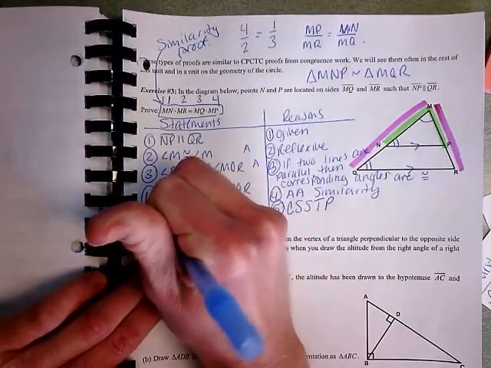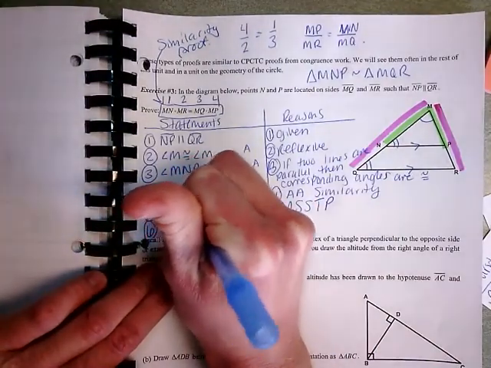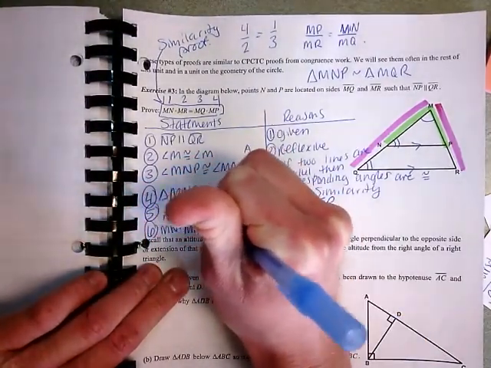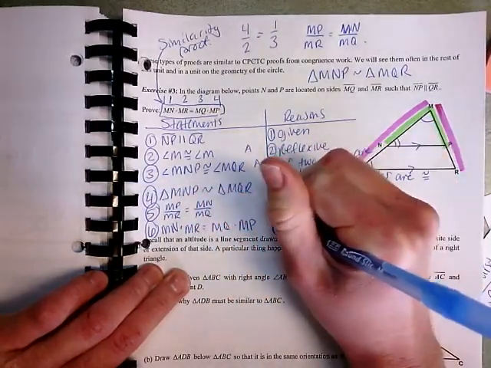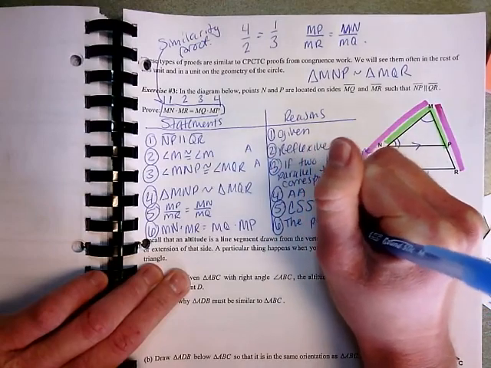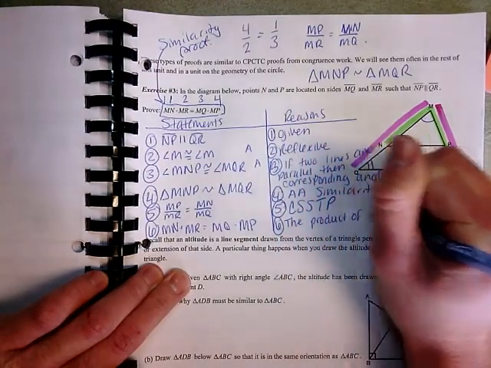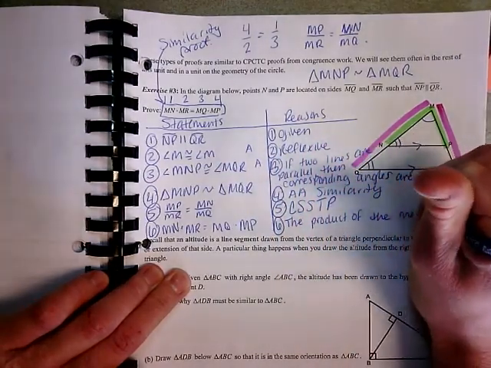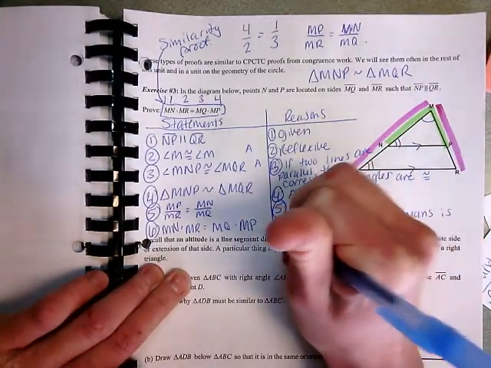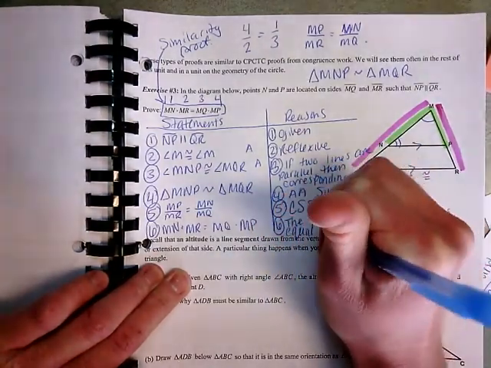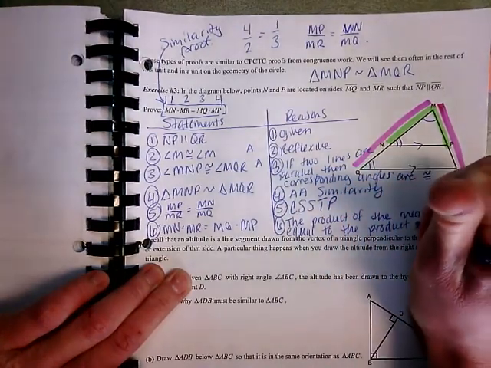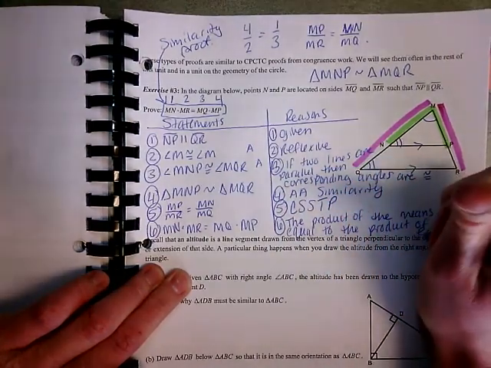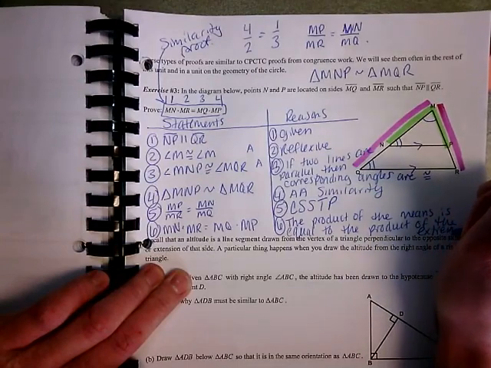So now MN times MR is equal to MQ times MP. Now this is the product of the means is equal to the product of the extremes.